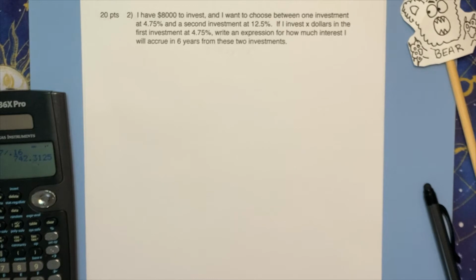Okay, so this is a completely different problem. Number 2. I have $8,000 to invest, and I want to choose between one investment at 4.75% and a second investment at 12.5%.